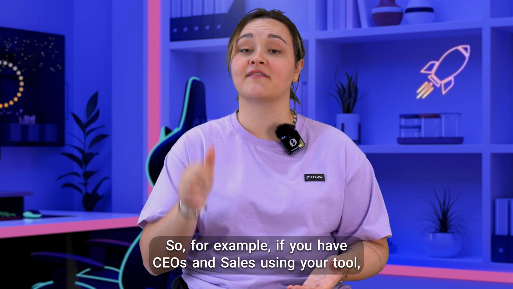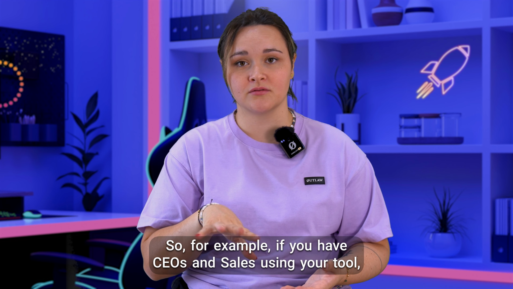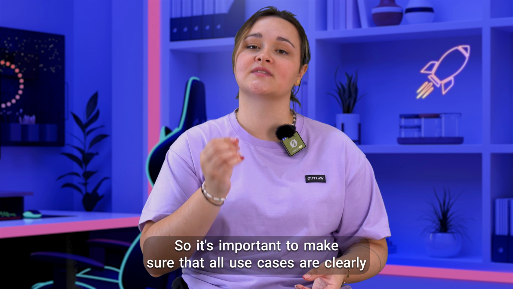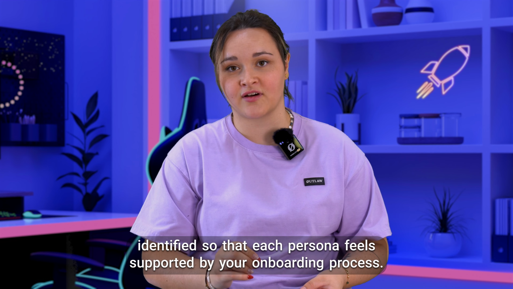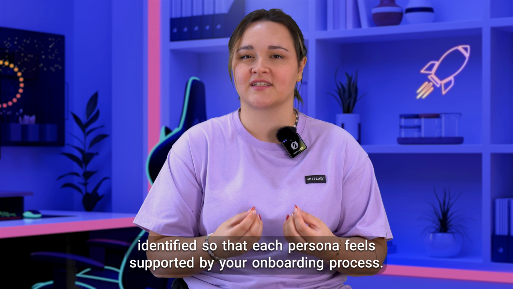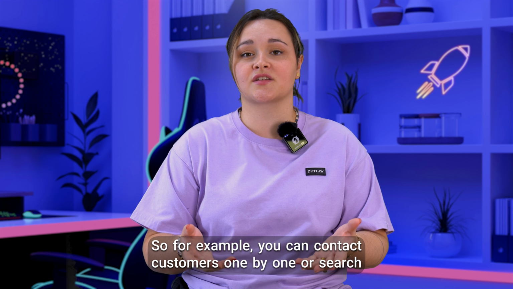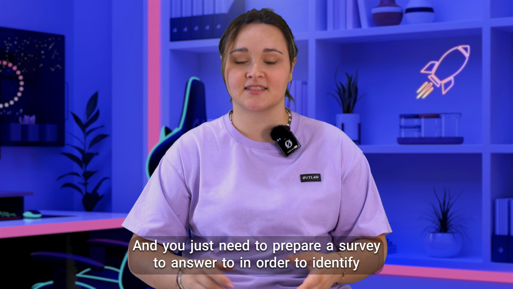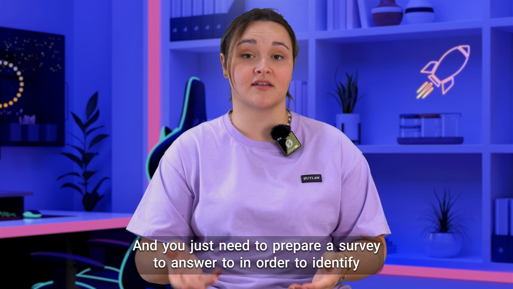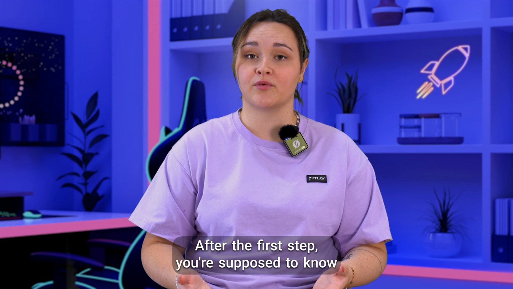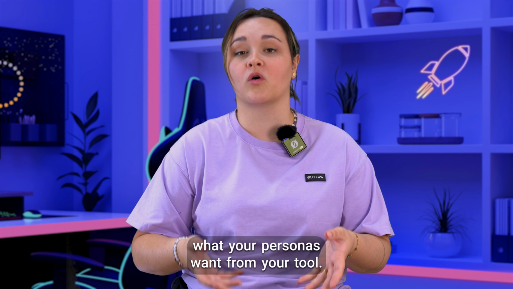So for example, if you have CEOs and sales using your tool, they won't use it the same way. So it's important to make sure that all use cases are clearly identified so that each persona feels supported by your onboarding process. For example, you can contact customers one by one or search for people corresponding to your personas on LinkedIn. And you just need to prepare a survey to identify each persona's problems and goals. After the first step, you're supposed to know what your personas want from your tool.